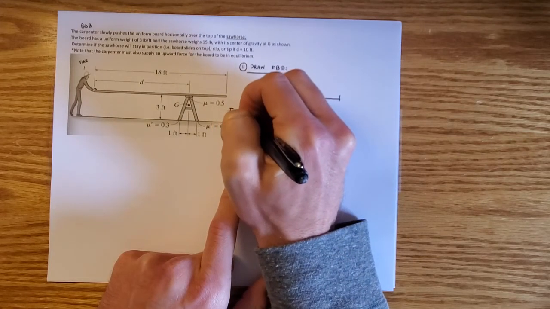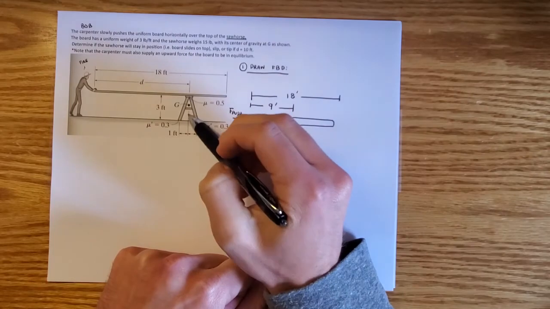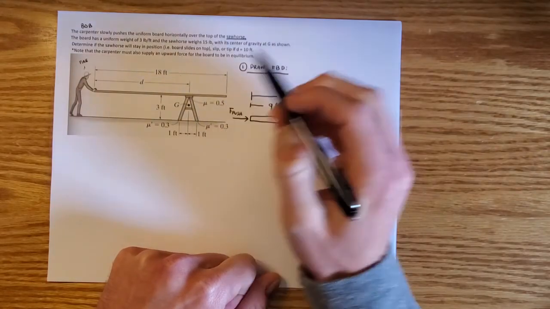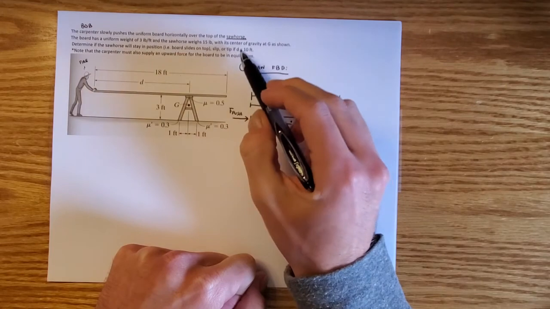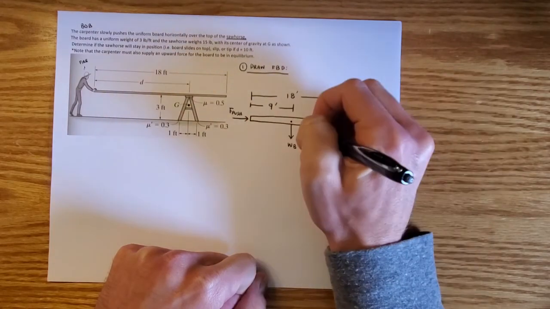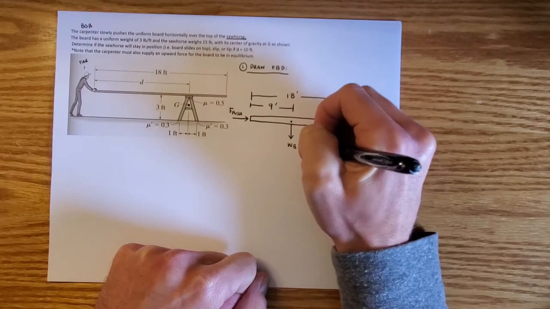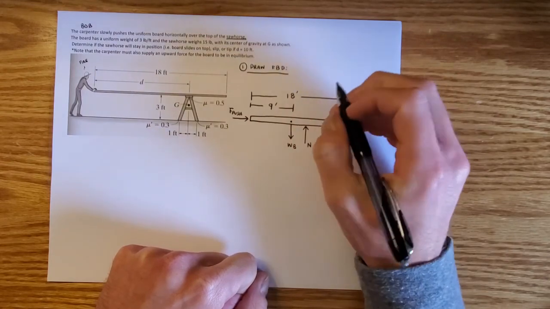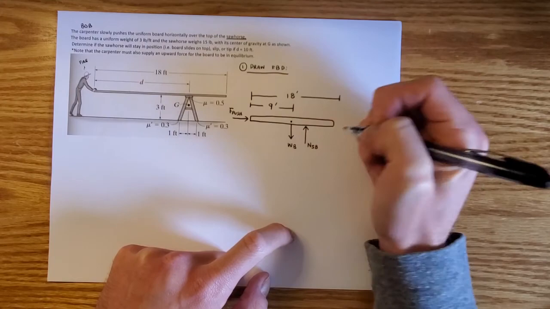We call this F push. And what we can see is that the sawhorse is going to be applying a normal force at this distance D. And we're told that D is 10 feet. So we'll just put this D right here. Or sorry, the normal force of the sawhorse on the board.